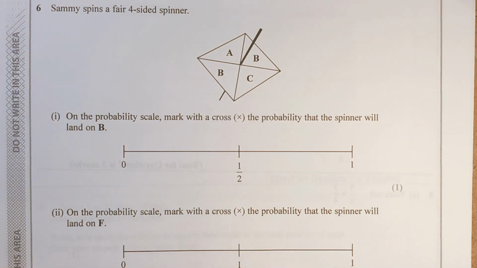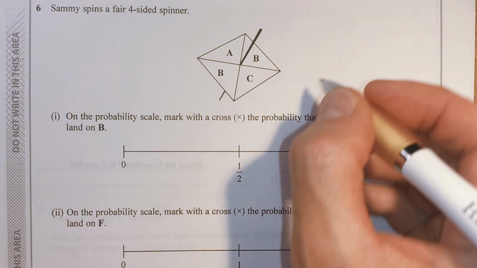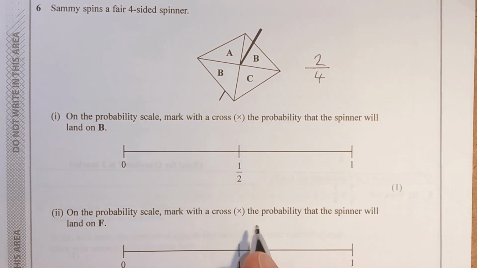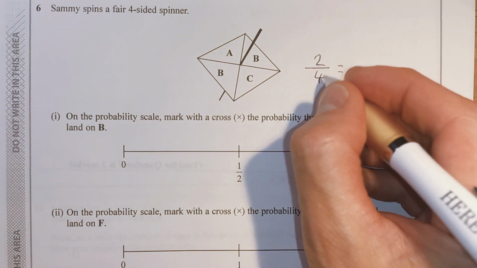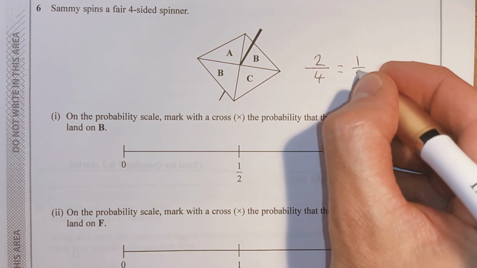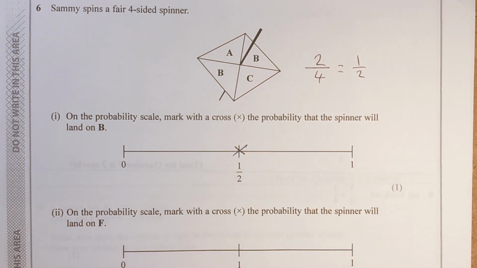On the probability scale, mark with a cross the probability that the spinner will land on B. Well, we've got 1, 2, 3, 4 squares. 2 of them are a B. So 2 out of 4 would be our probability. Hopefully you'll see that we can simplify this, divide top and bottom by 2 to give us a half. So we can put our cross on a half there.